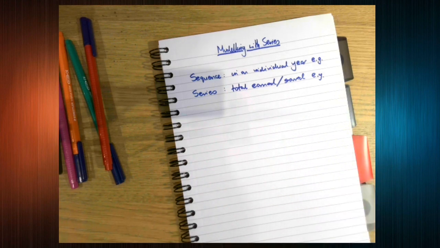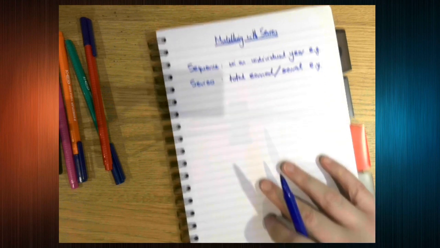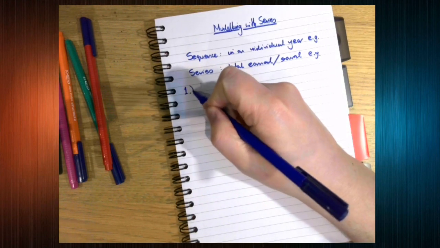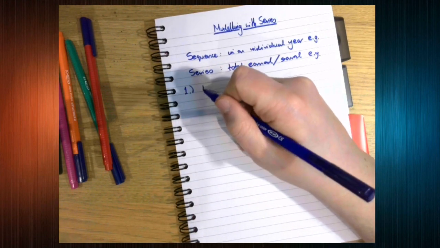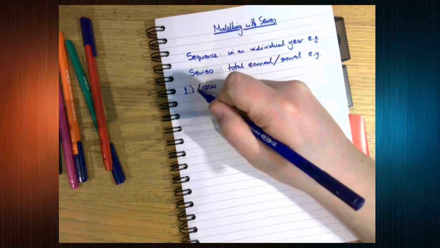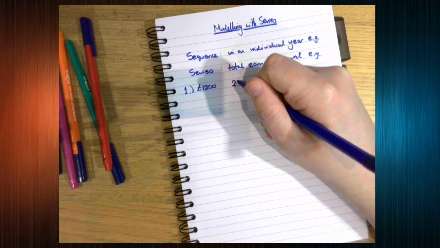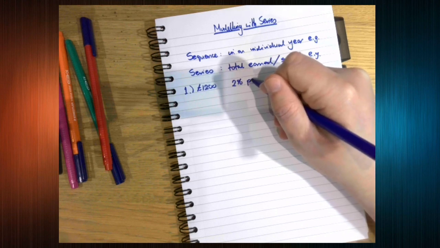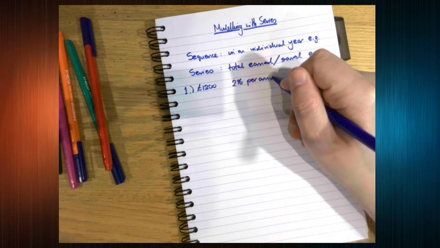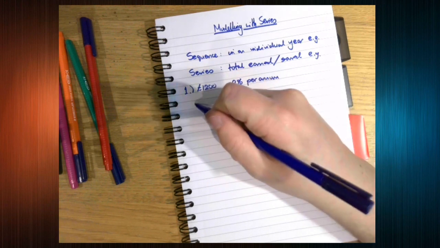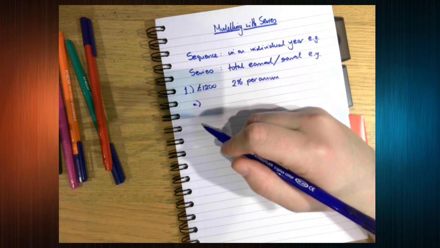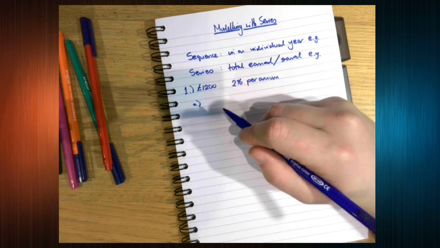So let's have a look at the question on page 9 of your workbook. Okay, so Josh invests £1,200 in a bank at a rate of interest of 2% per year. Produce an expression to determine the amount of money he has in the bank after n years.